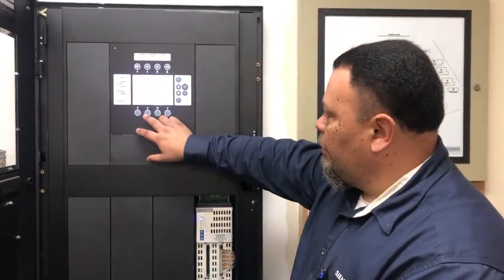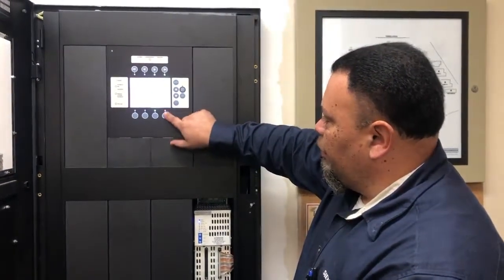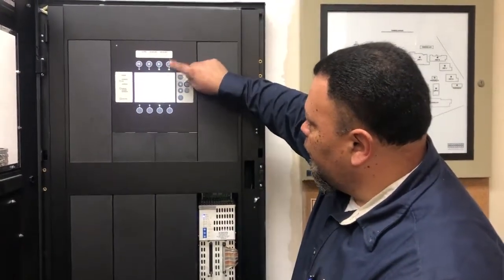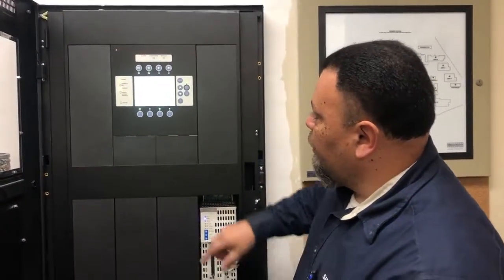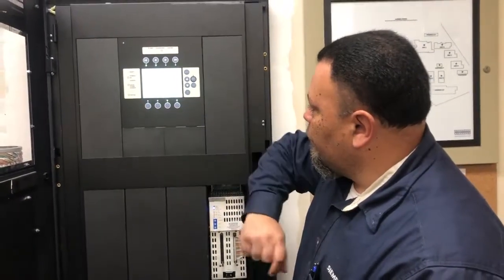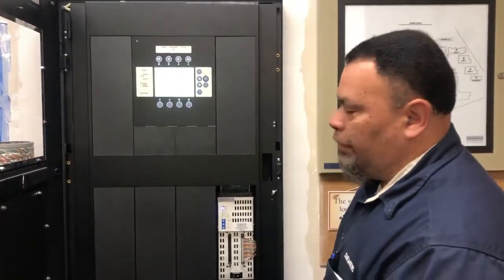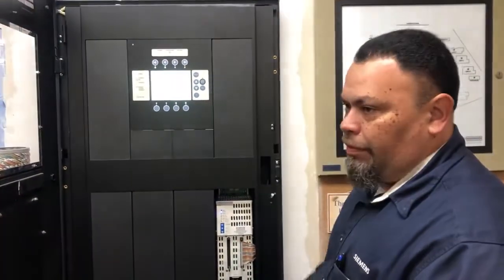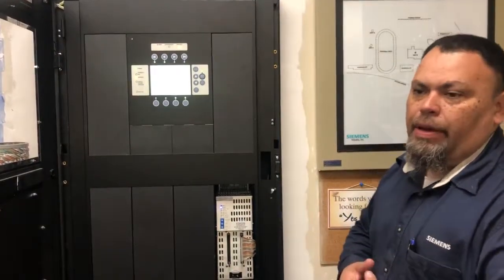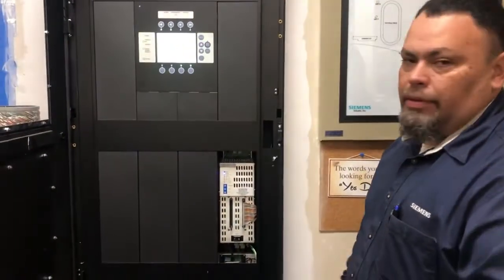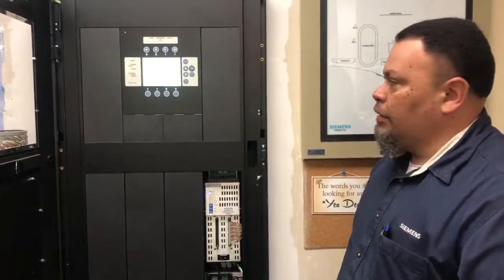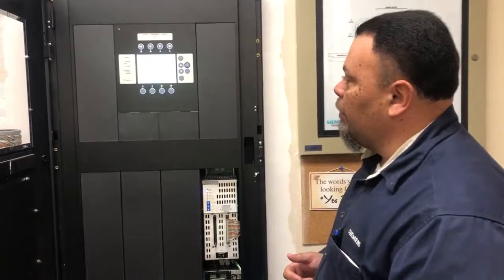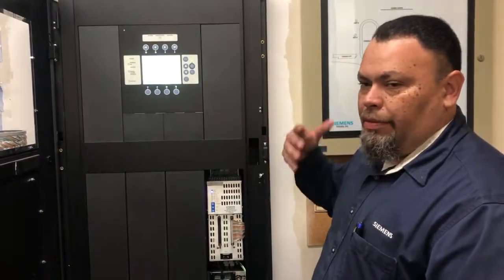Once that button's hit, the next button to illuminate should be your reset button. However, in this case, there's other things involved, like your troubles. There's two troubles on here, which have to be acknowledged first, and now you see the reset button is illuminated, the LED is on, which means that's another option you can interact with the panel at this point now that I've acknowledged the troubles. So, as far as the smoke or whatever went into alarm, that's been dealt with, it's been reset.